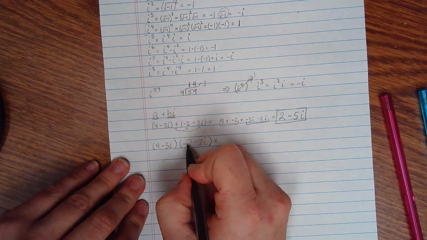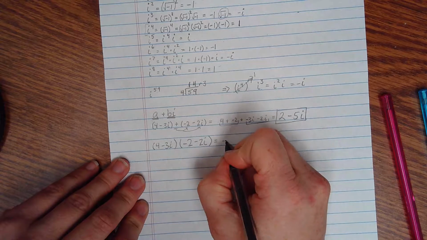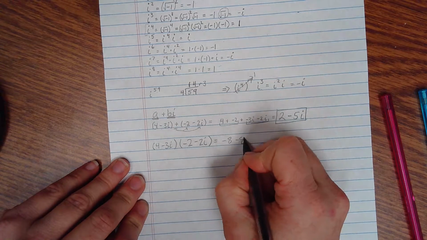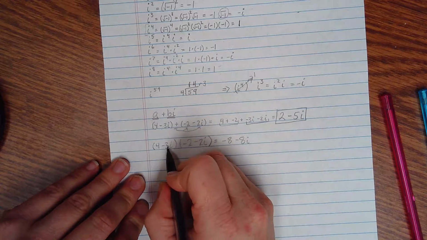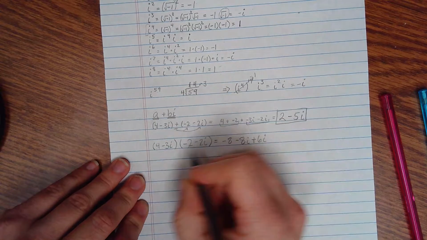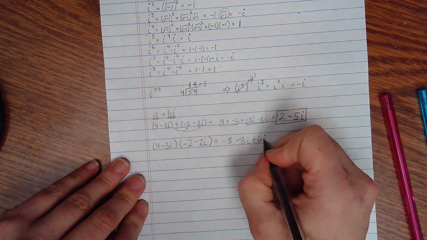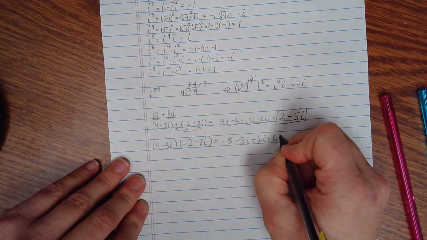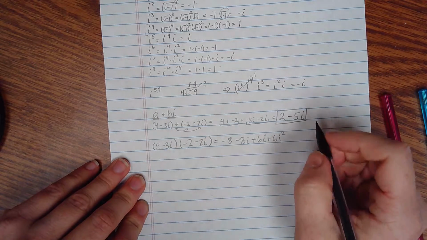So my first terms will give me a negative 8, outside terms, negative 8i, inside terms, positive 6i, last terms will give me plus 6i squared.